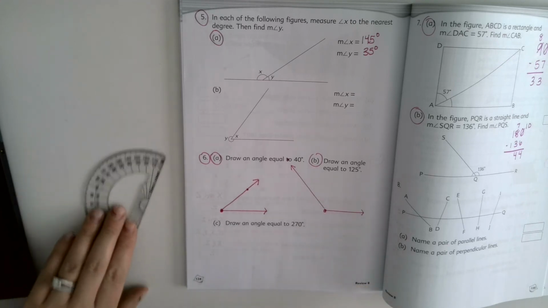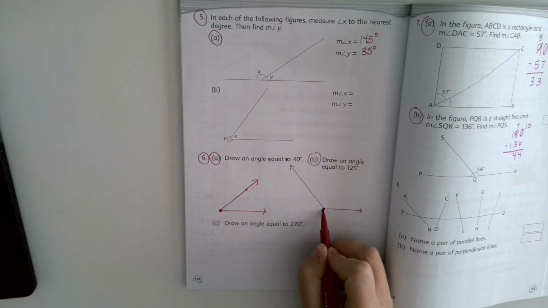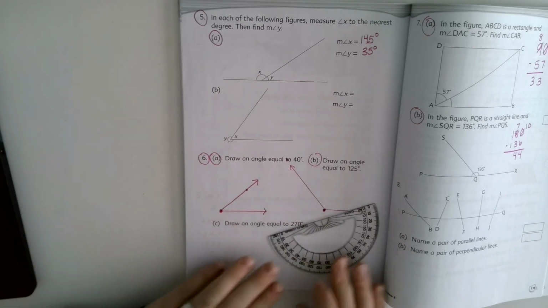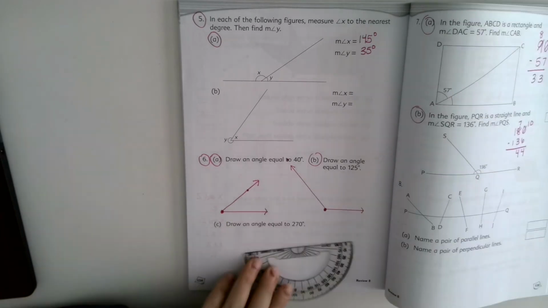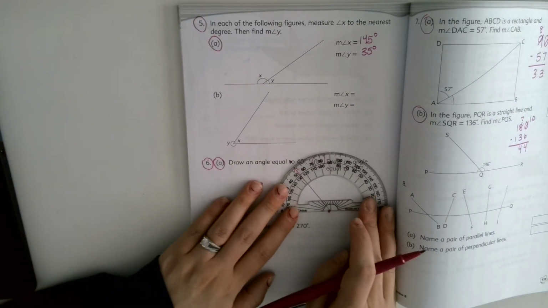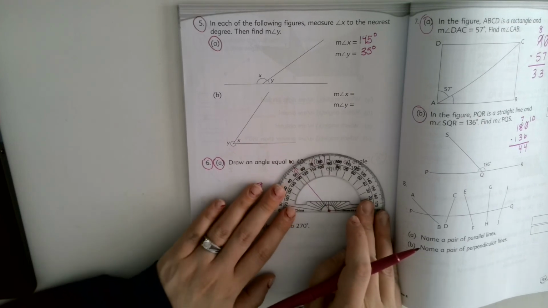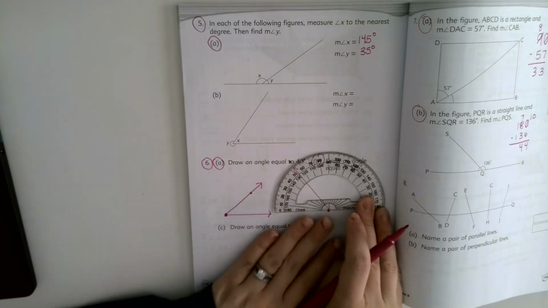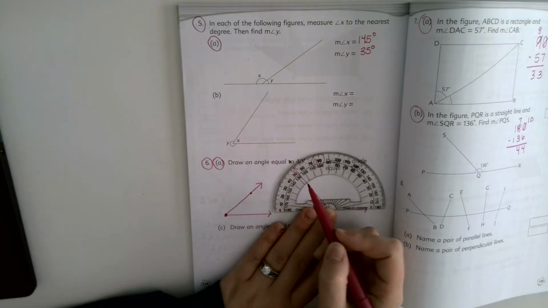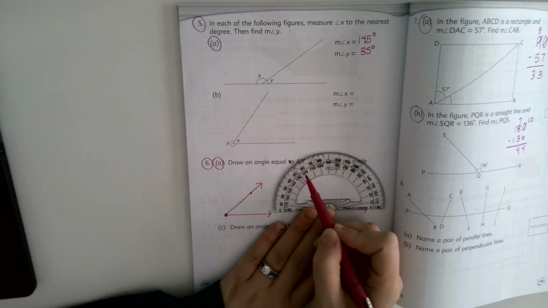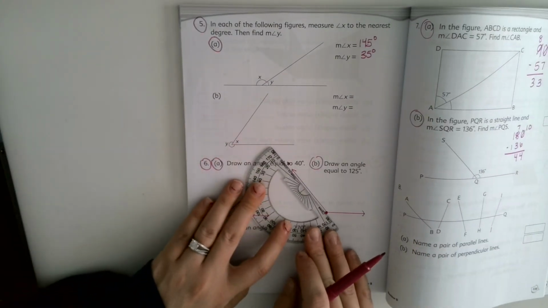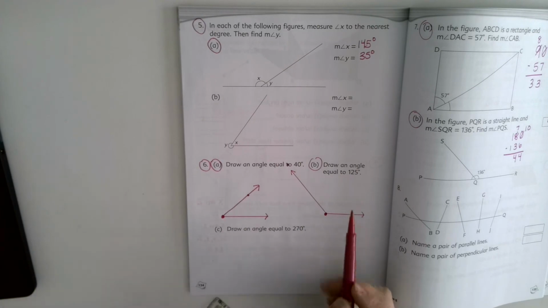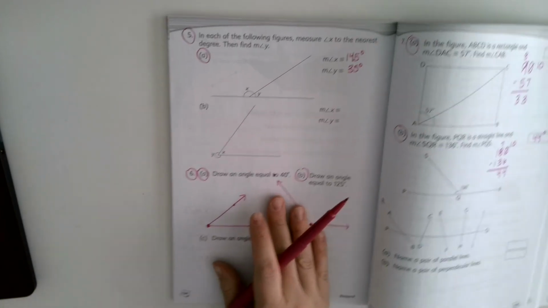For B, I needed to draw an angle that was 125. So I drew my point right there, drew my bottom line right there, and matched my protractor up. Now for 125, I knew I needed it to be obtuse, so I was looking over here. I found 125, which would be directly between 120 and 130, so I put a dot, connected my dots, and drew my side. If your angle is opening the other way, that's totally fine.